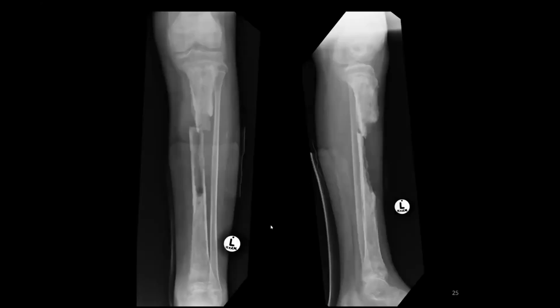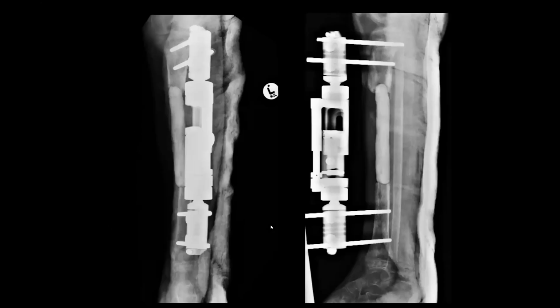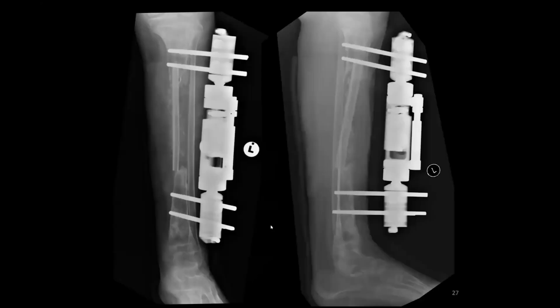So this is the next case. This is a 13-year-old girl who presented to us after the management of acute hematogenous osteomyelitis at another site. By the time she came to us, she had a very malodorous draining sinus with gram-negative co-infection. So we performed a first stage resection of necrotic material, cement spacer, monolateral external fixator, and a bilateral bipedicled flap to achieve soft tissue cover.